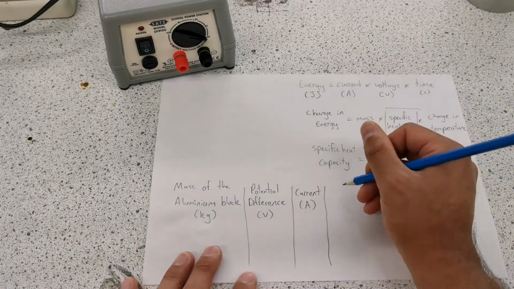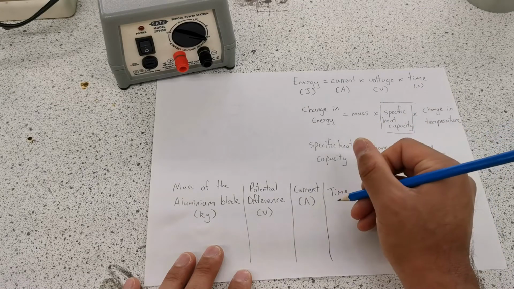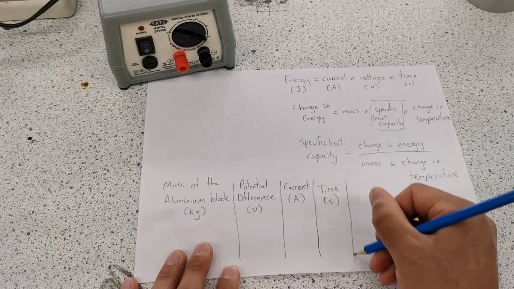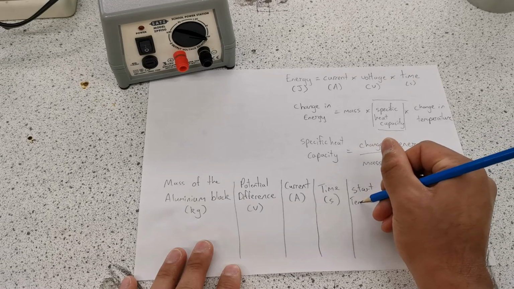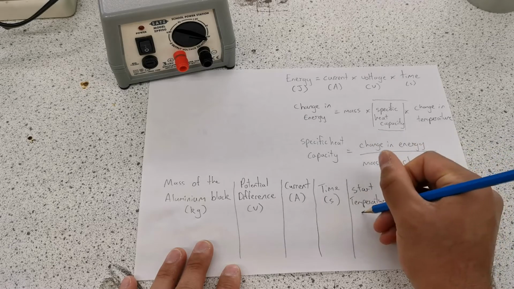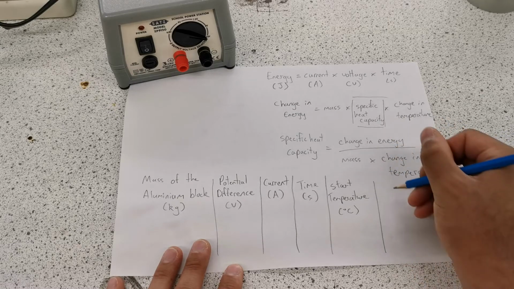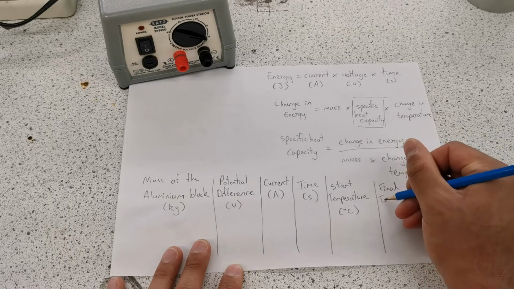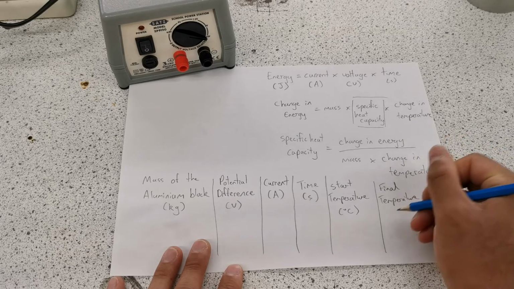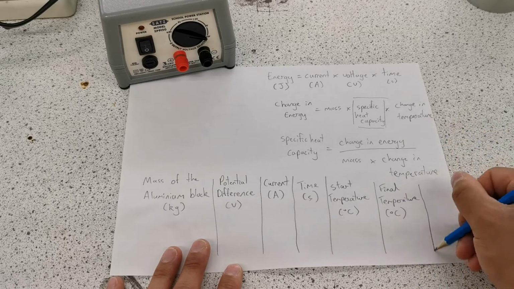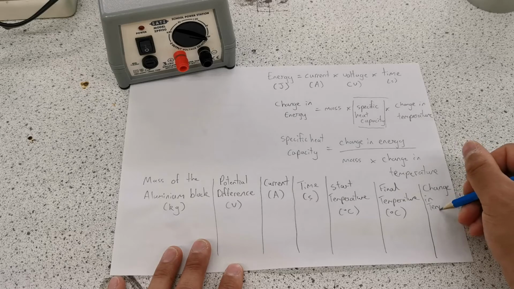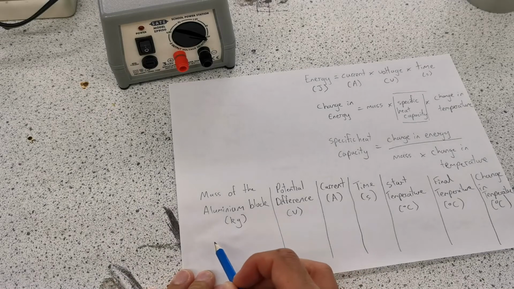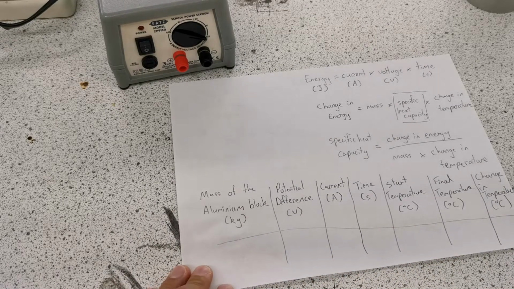You want the time, which is in seconds. The starting temperature, in degrees Celsius. The final temperature, in degrees Celsius, and the change in temperature, which is in degrees Celsius. So we need to measure and record quite a few values.